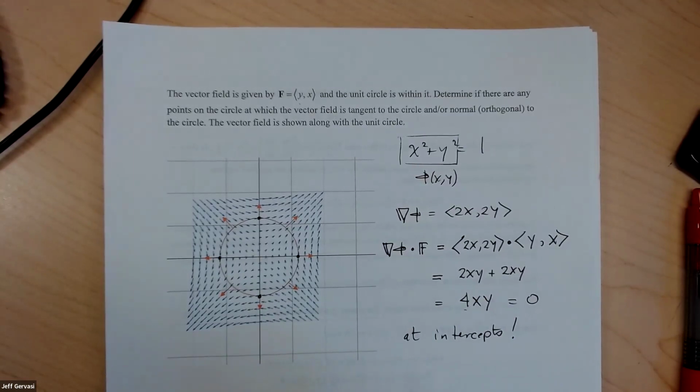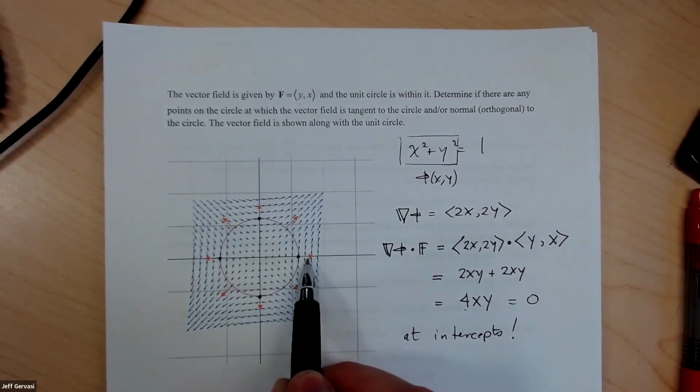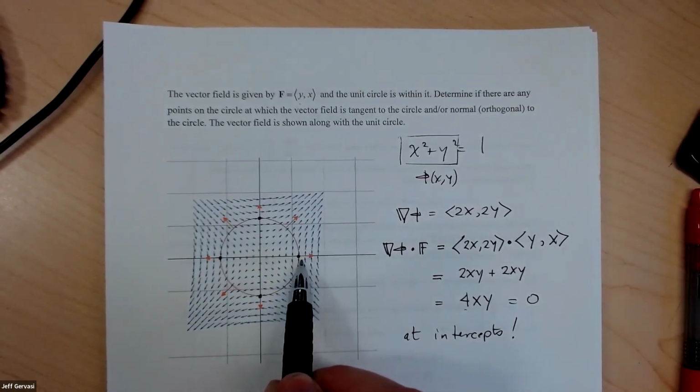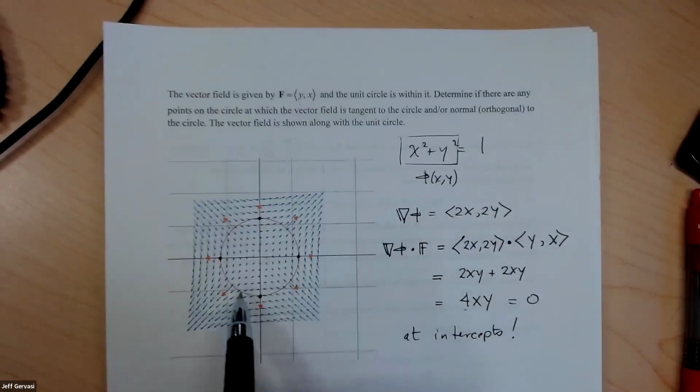Okay. And so we can see that right here. That orange vector, that's your gradient. Notice it's orthogonal to the blue field right there, and the same at the other three locations.